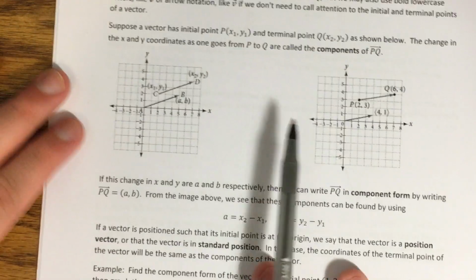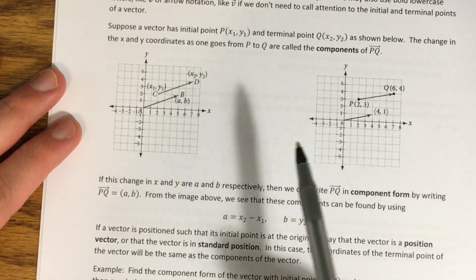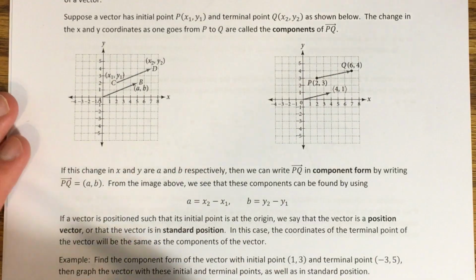And even though, again, we're looking at vectors in two-dimensional space here, all of these terms carry over to the case of three-dimensional vectors as well.